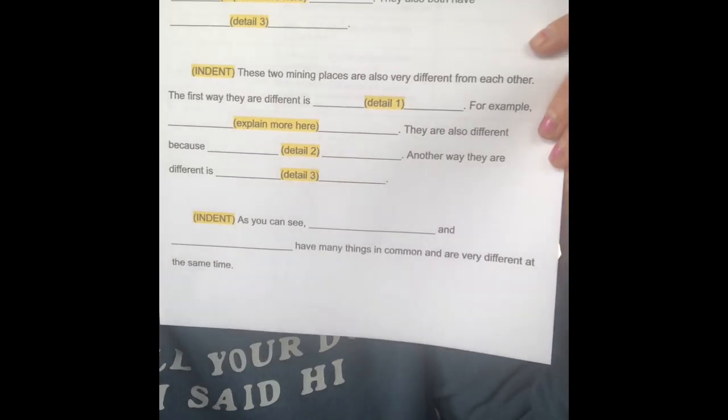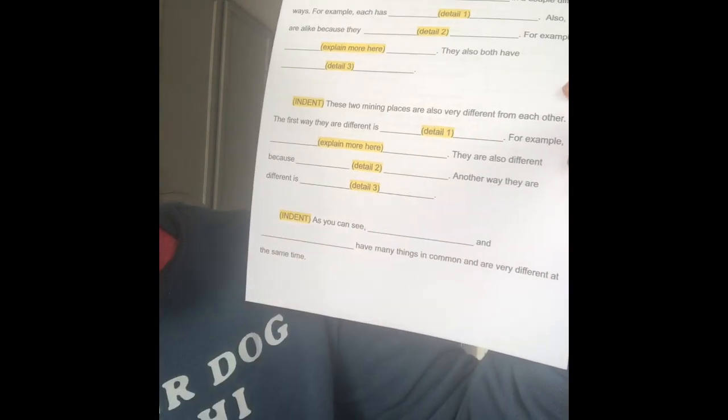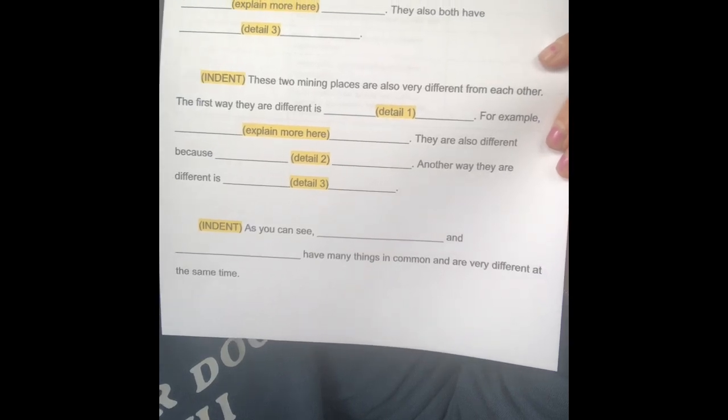And then paragraph number 4 down there at the bottom is your conclusion. You're pretty much just gonna wrap it up. I said, as you can see, blank and blank have many things in common and are very different at the same time. Again, this is just an example, an idea. If you have a different way to word this, go for it. Just remember that we're looking for you to compare and contrast mining camps, mining towns, or supply towns. You need to choose the 2 that you're going to do.